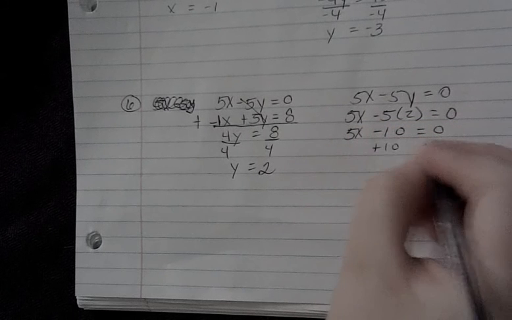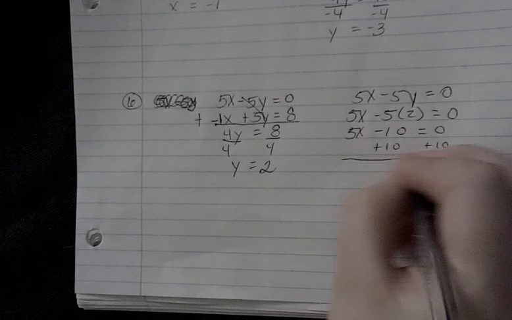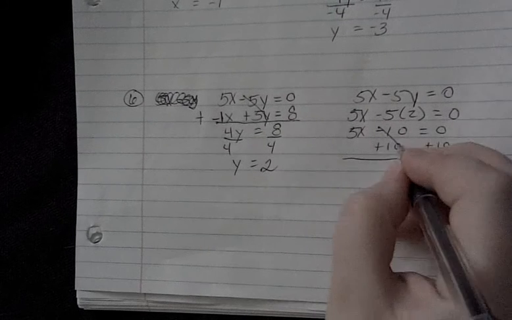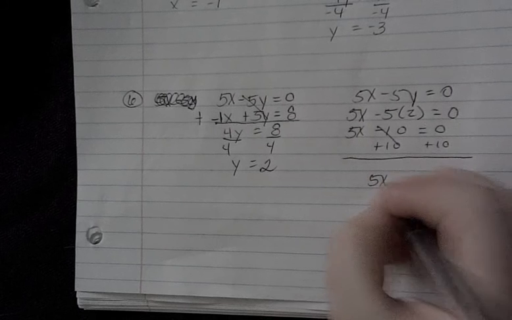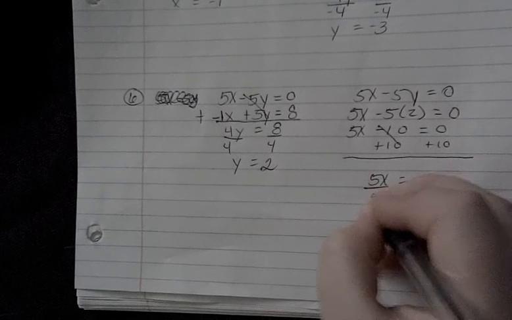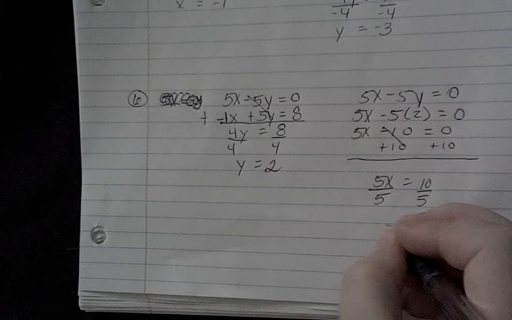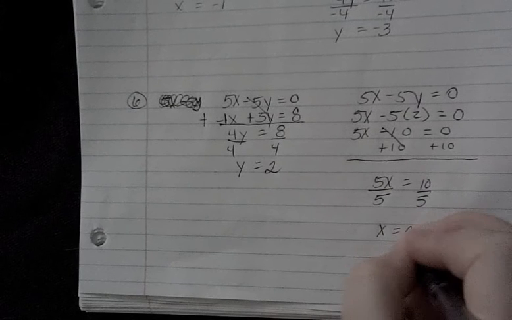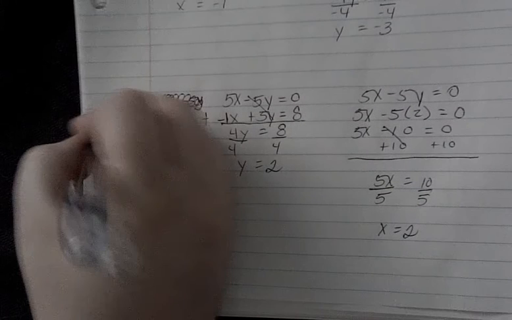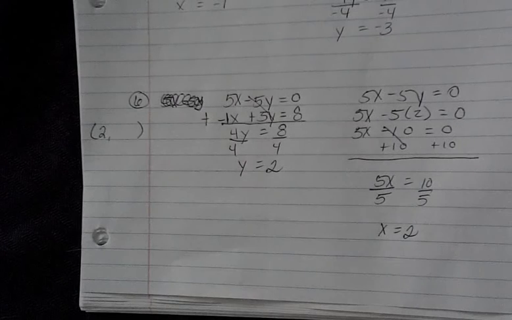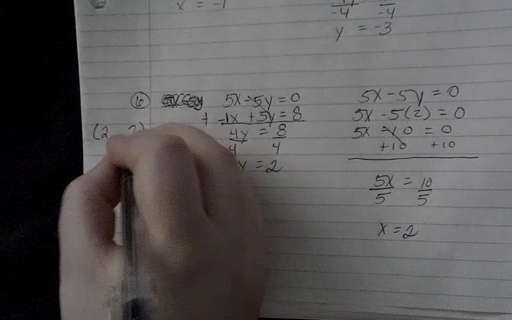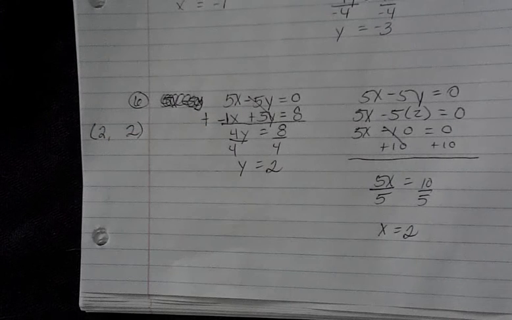Add 10 to both sides, which gives you 5x equals 10. Divide both sides by 5 to get x equals 2. And y was also 2. I forgot to put that there. Okay.